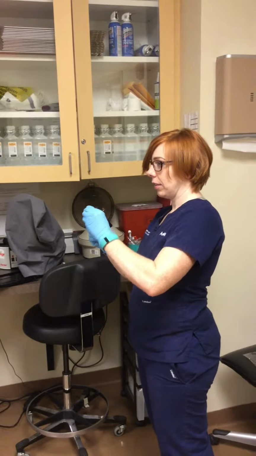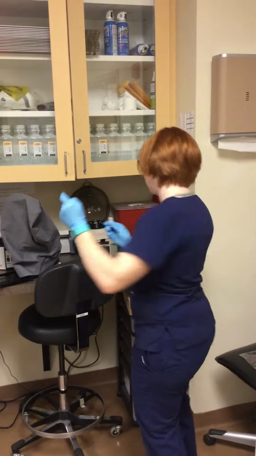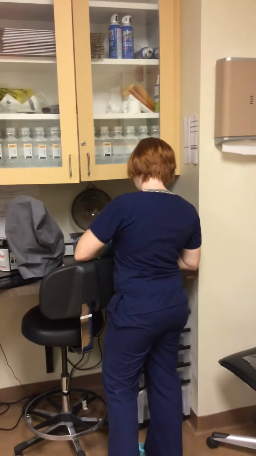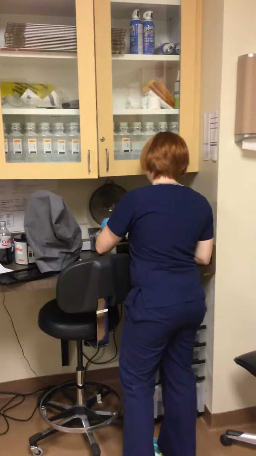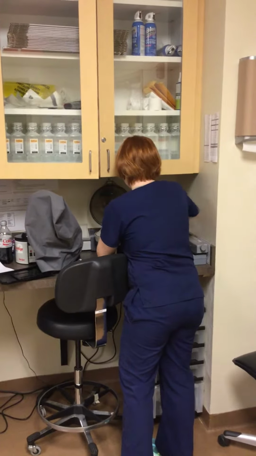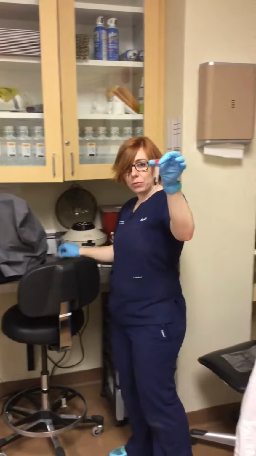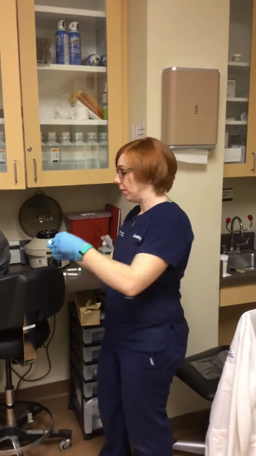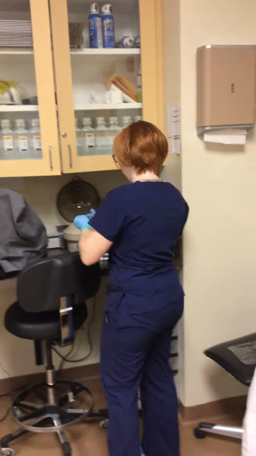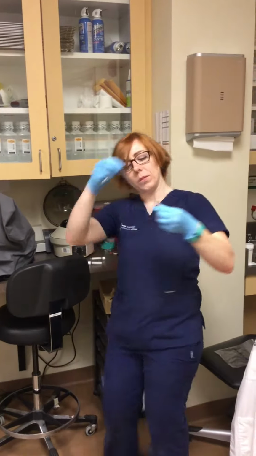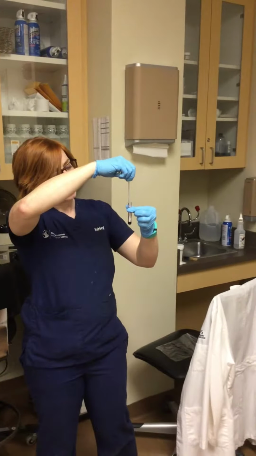So now this one is separated. All right. The last one, which is the serum separator one.